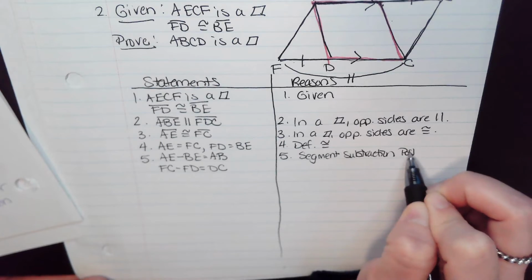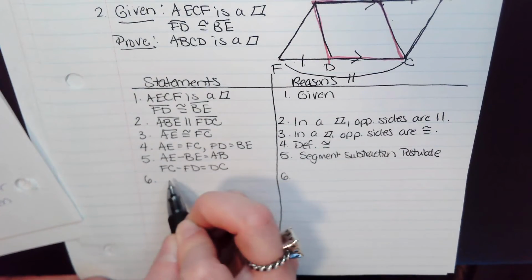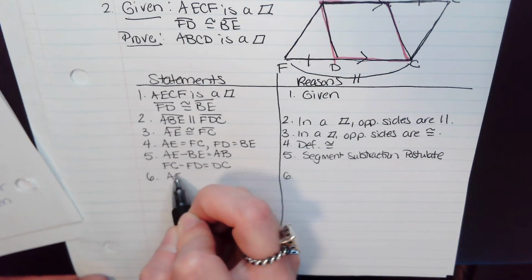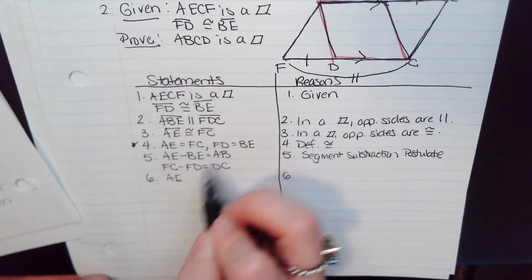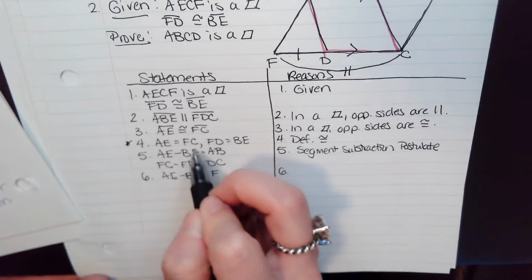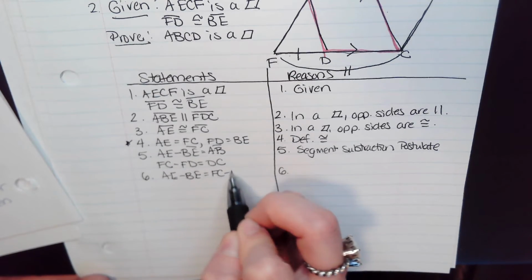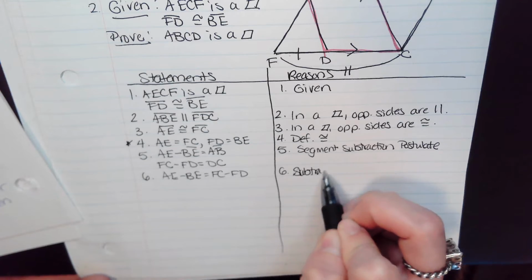And I'll go a little faster since I think a lot of you guys have it now. So then I can do my subtraction property of equality. So take these two sets of equals right here in step 4. So AE minus BE equals FC minus FD. And that is subtraction.